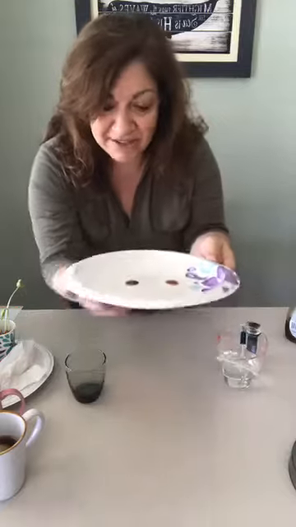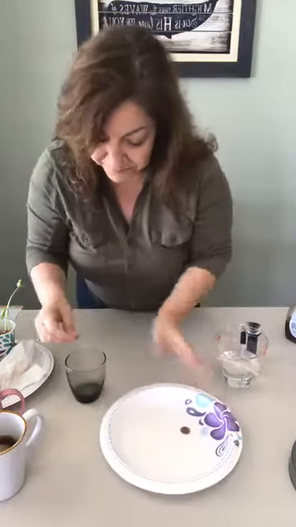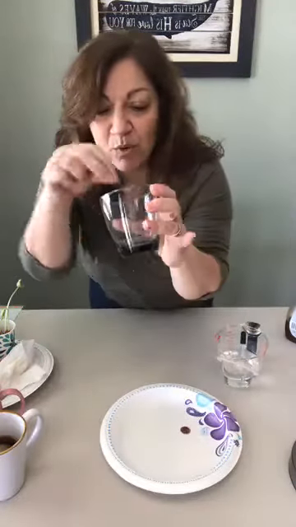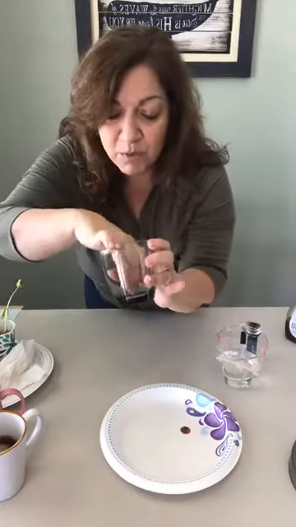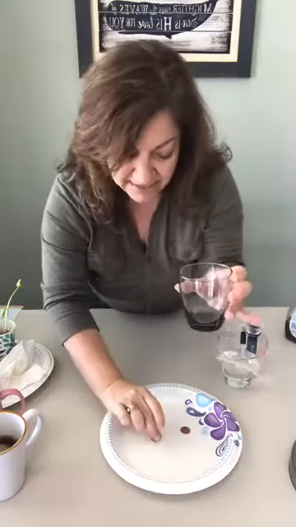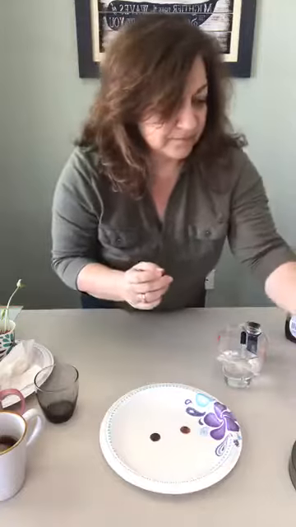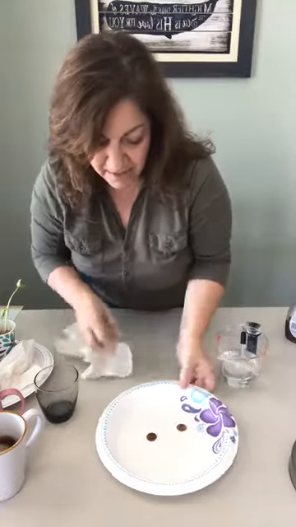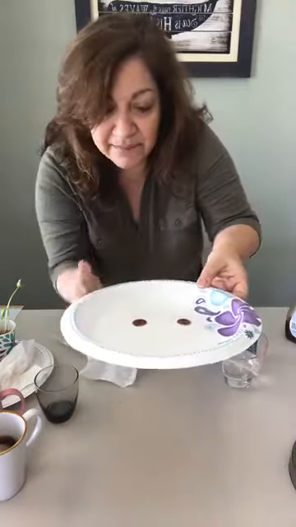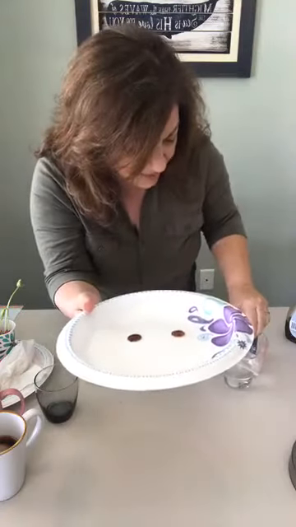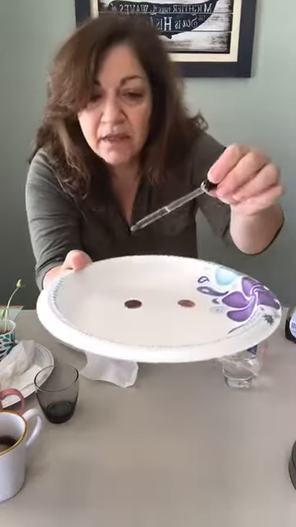We're gonna try something else. I've got this penny, and this container has some soapy water in it. So I'm just gonna soak it in the soapy water for a second and set it down. Dry my hand a bit. Okay, so this is my soapy penny right here. We're gonna try the same thing and see what happens when it's exposed to soap.